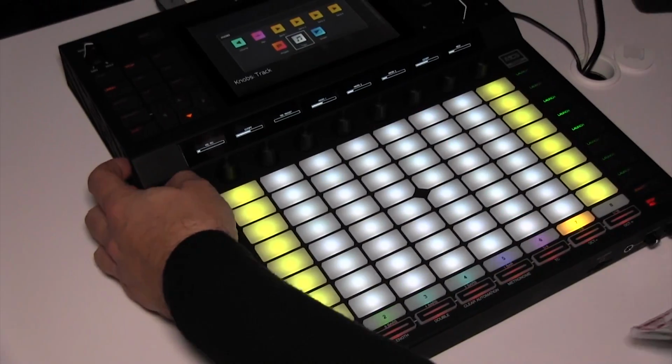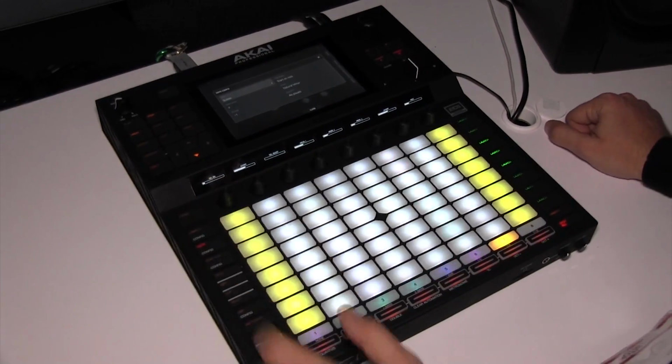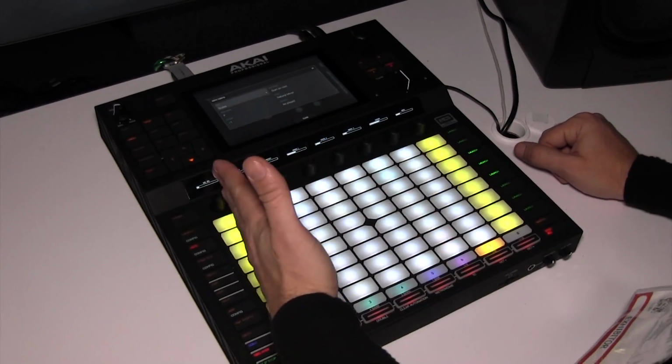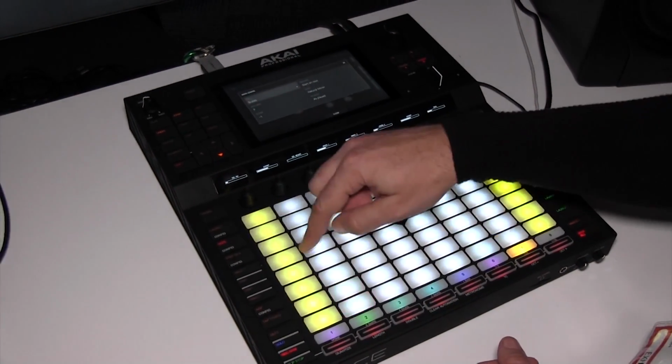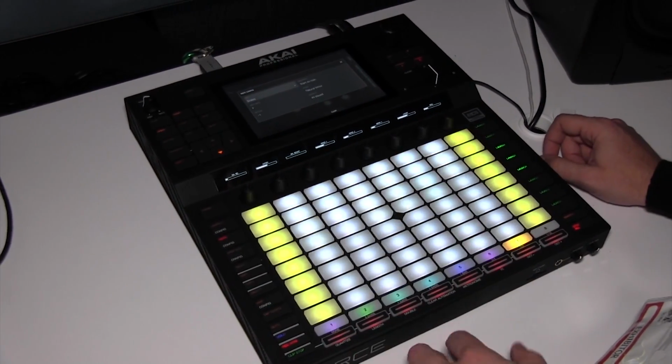Go back to the track. And the way that I have my pad rows set up, which is a bunch of different ways, right now I'm on scales mode. I'm on the natural minor scale. So the bottom octave is going to be here on the left-hand side, and the top octave is going to be here on the right-hand side. And then every note in between is going to be notes within the natural minor scale.